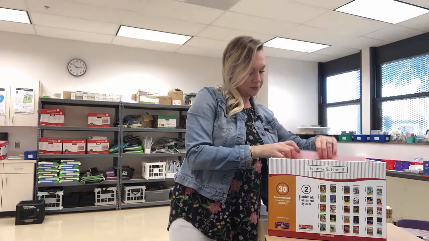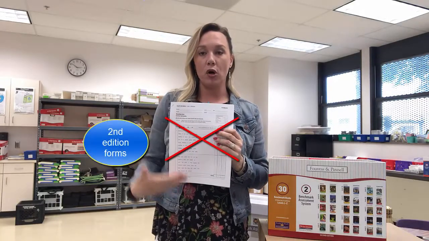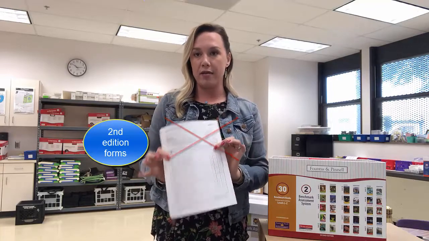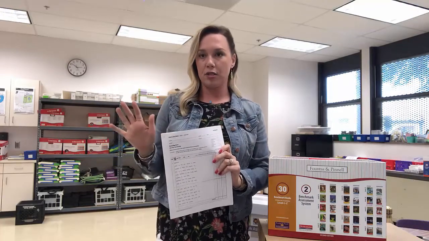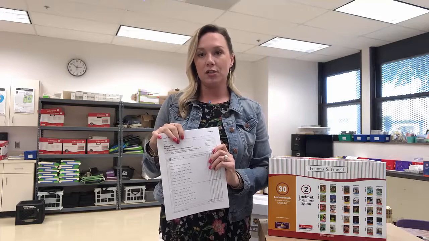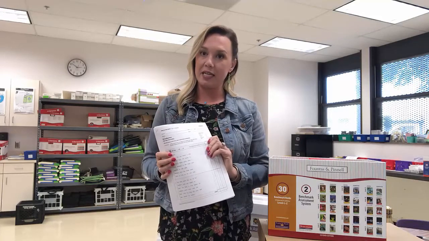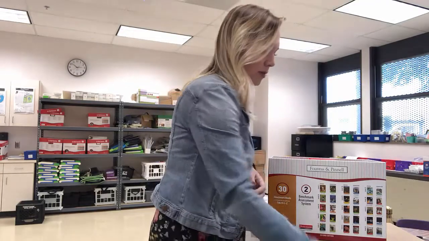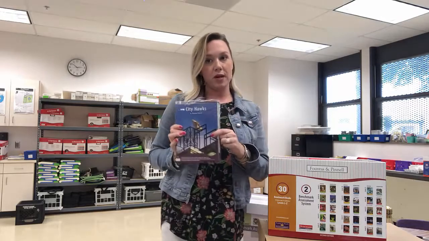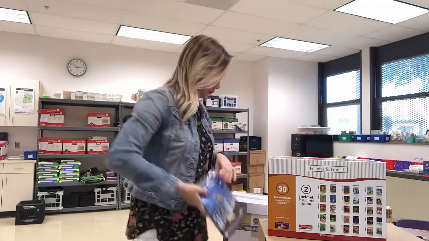in their little pockets. Again, the reading record forms are different, so I need to remove all of the second edition reading record forms, and I want to shred these or recycle them. Just make sure that they're out of teachers' hands so that there's no confusion. It's really important that everyone is using the same edition, the third edition, starting for school year 2018-19. So all these second edition reading record forms are going to be removed and recycled. So again, keep going for the rest of these books.